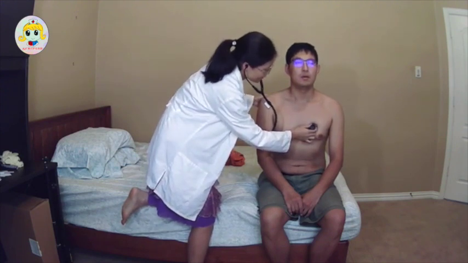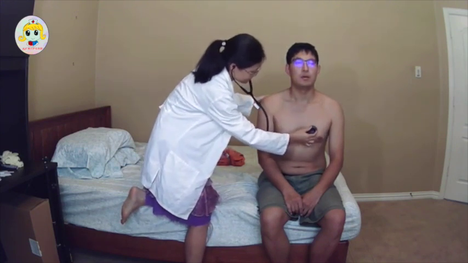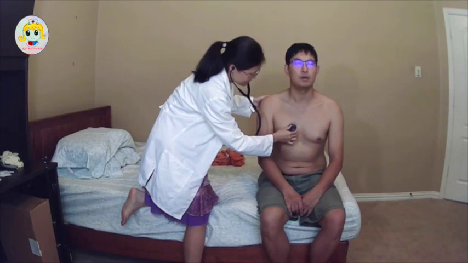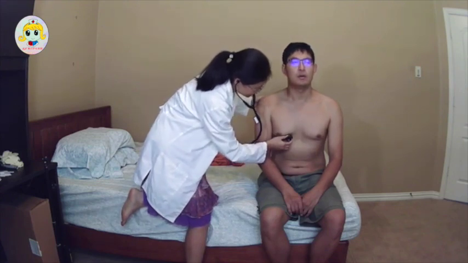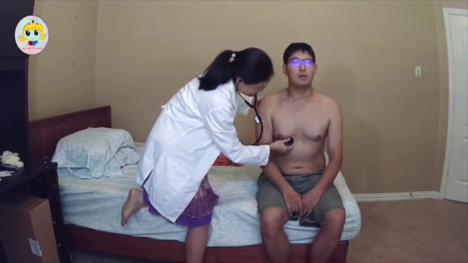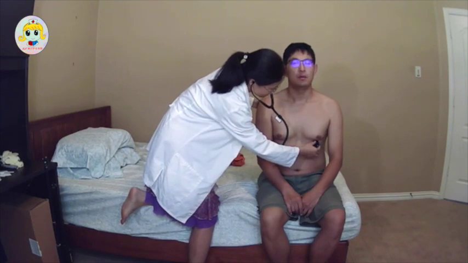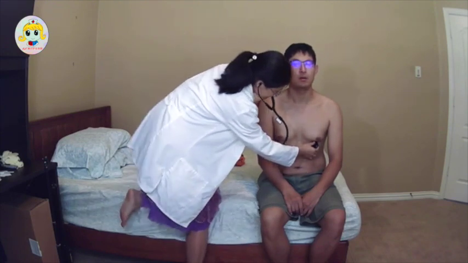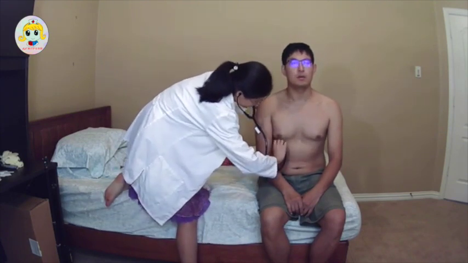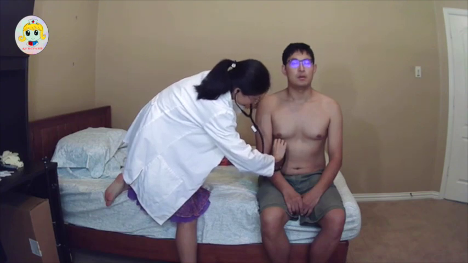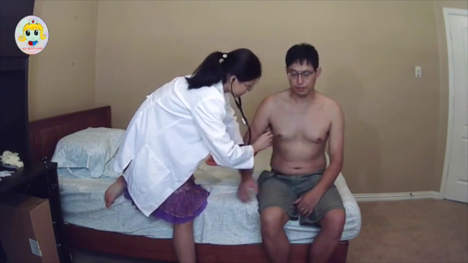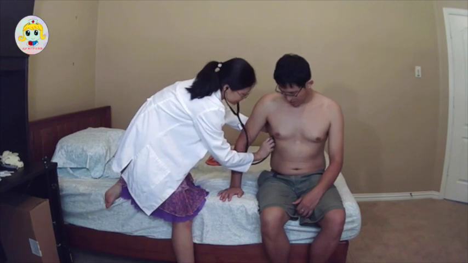The fourth intercostal space. The sixth intercostal space. Sixth intercostal space, mid-clavicular line. The sixth intercostal space, axillary line.